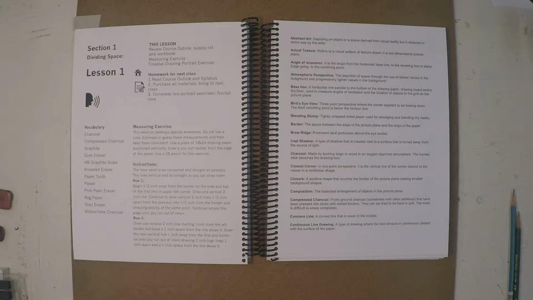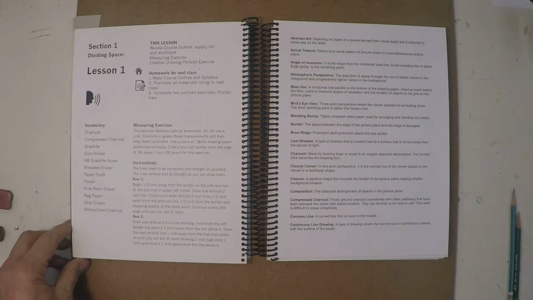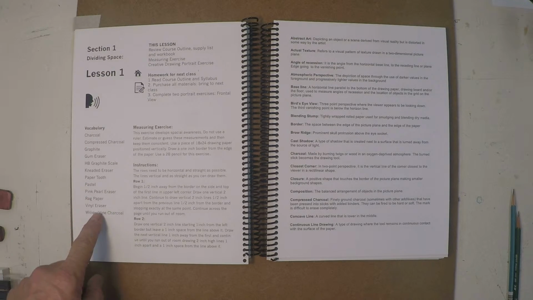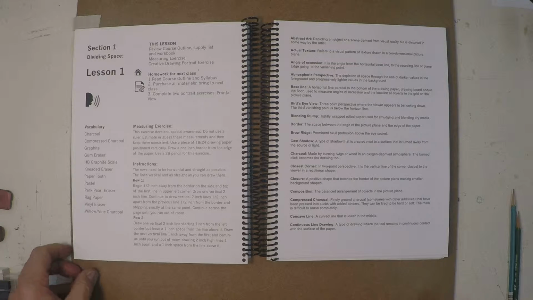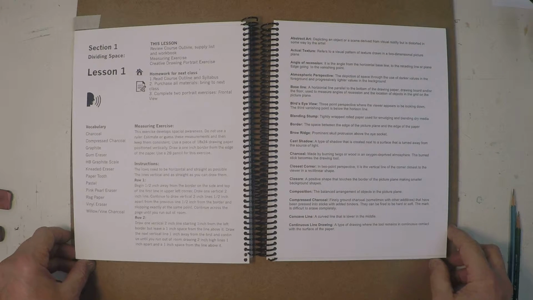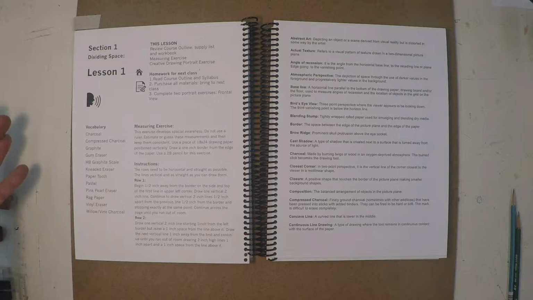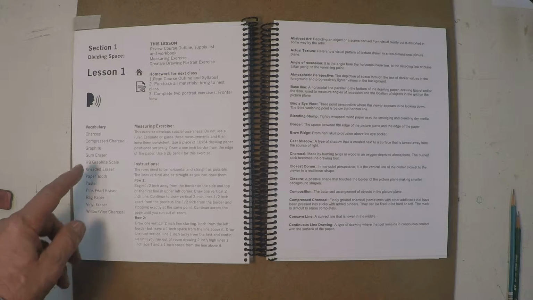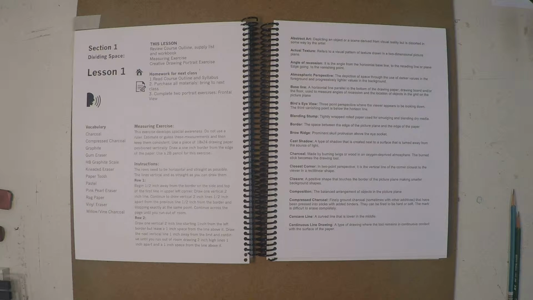Okay, today's lecture is going to be about the materials list and the vocabulary simultaneously in Lesson 1, which is over on the left side. Now, the way that this workbook is laid out is you have 4 sections with 14 lessons, and every lesson has vocabulary. Today's vocabulary is basically the materials list. So except for a couple items here, that's mainly what we'll be covering today.